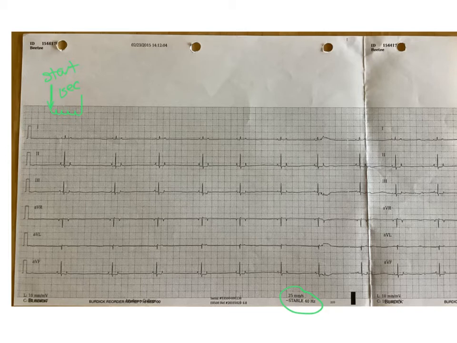1 second. 5, 10, 15, 20, 25. 2 seconds. 5, 10, 15, 20, 25. 3. 5, 10, 15, 20, 25. 4. 5, 10, 15, 20, 25. 5. 5, 10, 15, 20, 25. So right here is going to be our 6 seconds, and that ended right there.